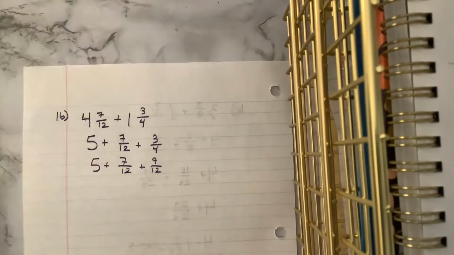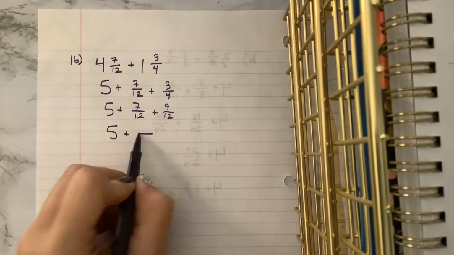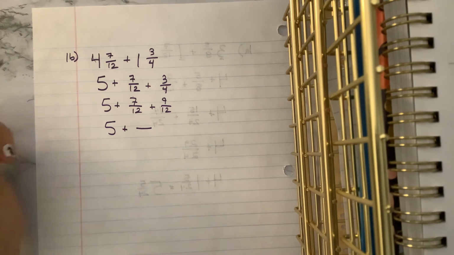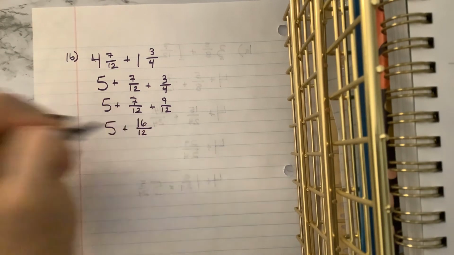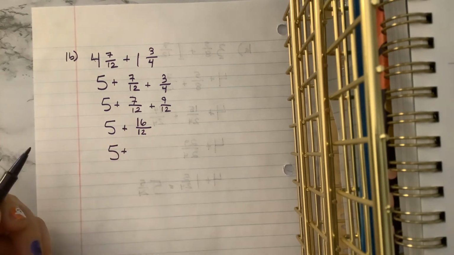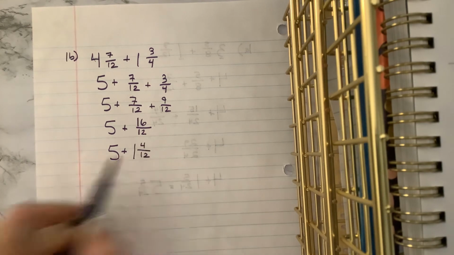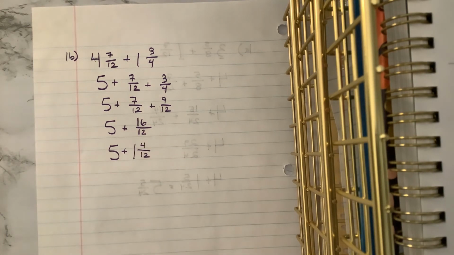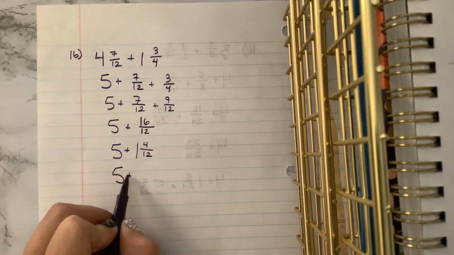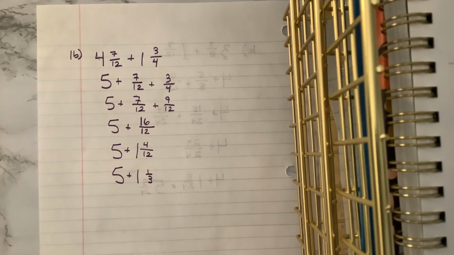Okay, I'm going to move this aside so I have a flat surface to write on. So again, 5 plus, now we add our numerators. 7 plus 9 is 16. Can we make this proper? Yeah, we can, right? 16/12 is equal to 1 4/12. Can we simplify this? Yep, you bet. These are both divisible by 4. So this is equal to 1 1/3.